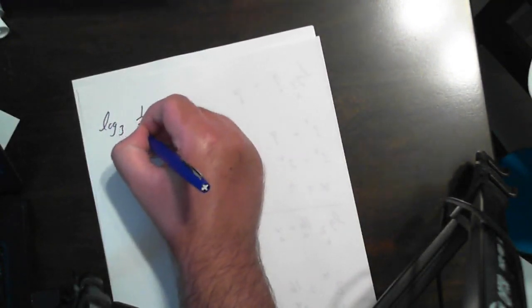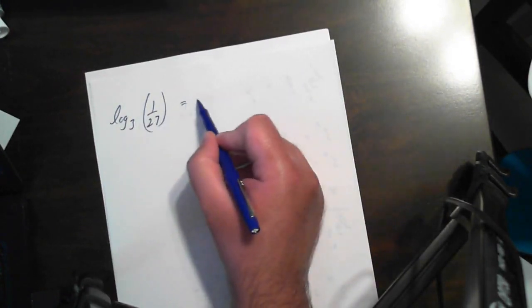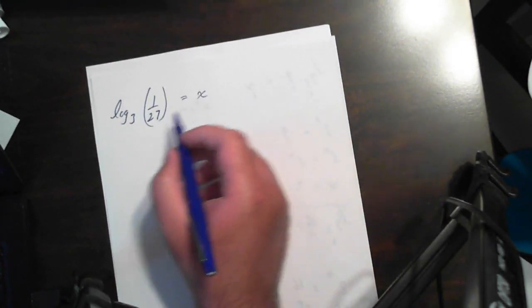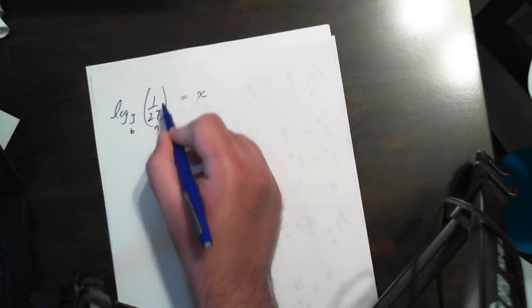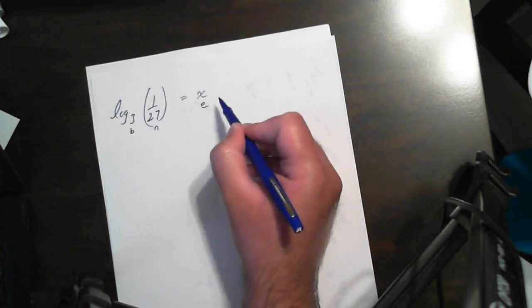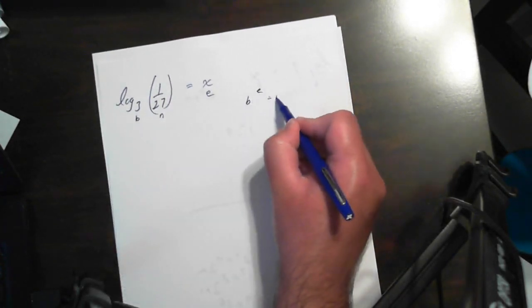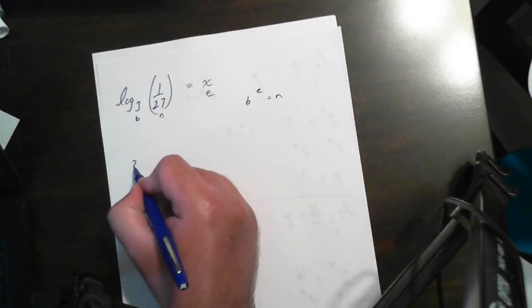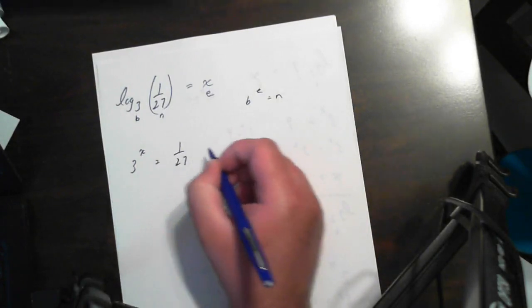Okay? How about one more example? How about if I had the log base 3 of 1 over 27? Okay? So I'm trying to evaluate it, so I'll set it equal to x to find out what this is equal to. I will convert it into exponential form. This is my B, this is my N. Don't worry that it's a fraction. This is my E. Okay? So I'm going to write it in B, E, N form. So the base is 3, my exponent is x, my N is 1 over 27.